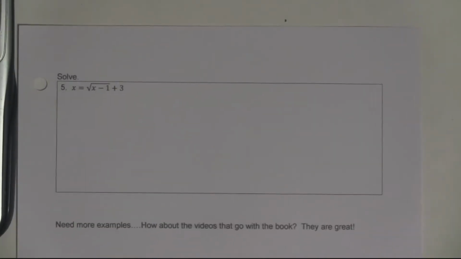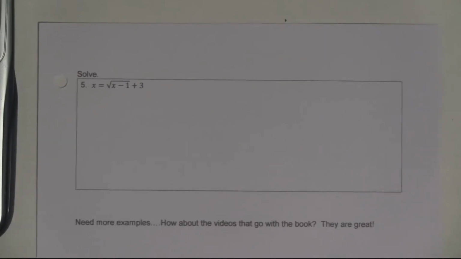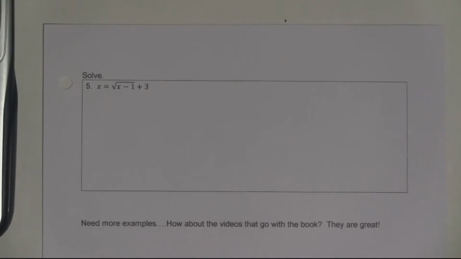We have one more to do. But if you need more examples, including, I didn't do a cube root example here, but if you need more examples, they're in your textbook. You can watch all the examples that you want in your book. I really highly recommend it.